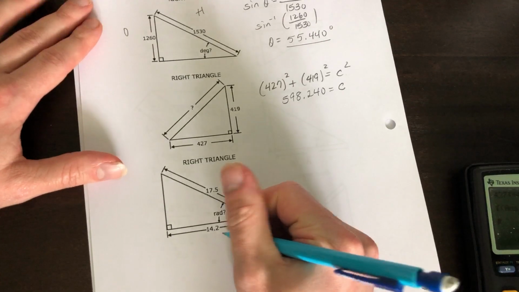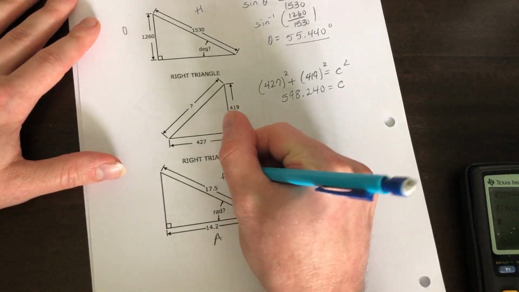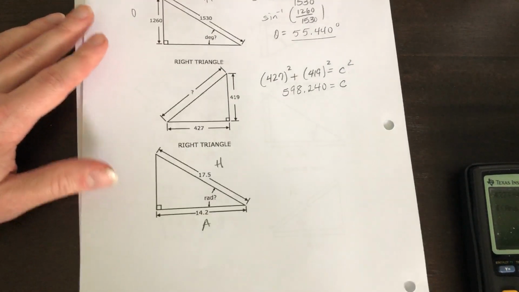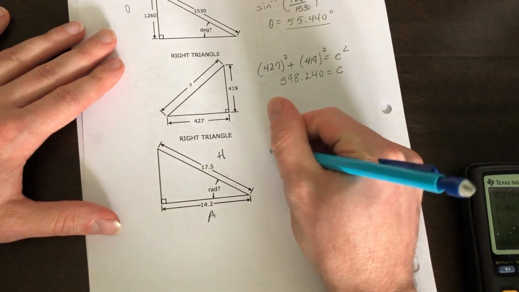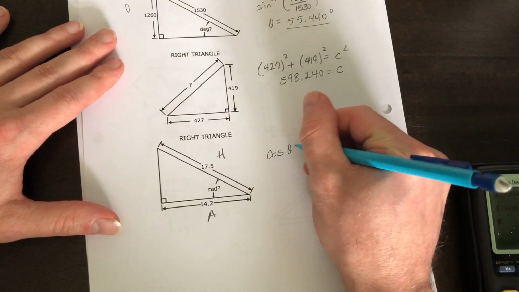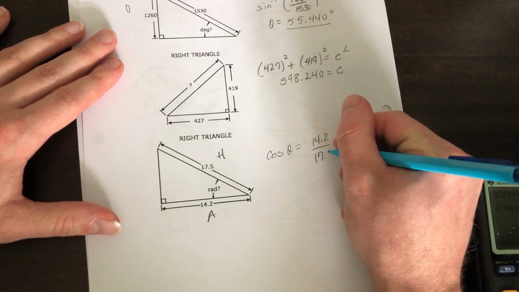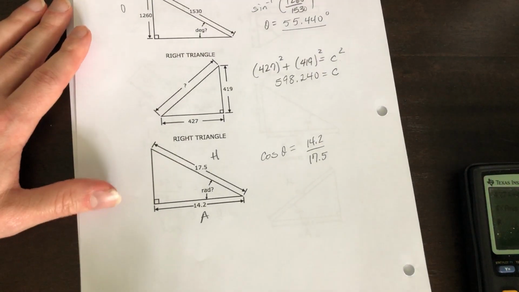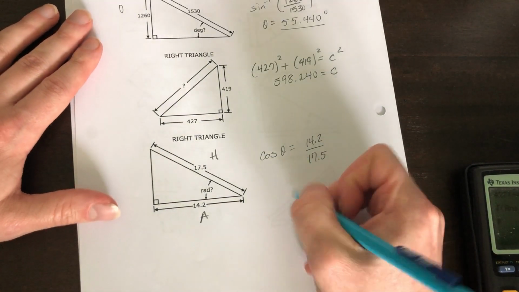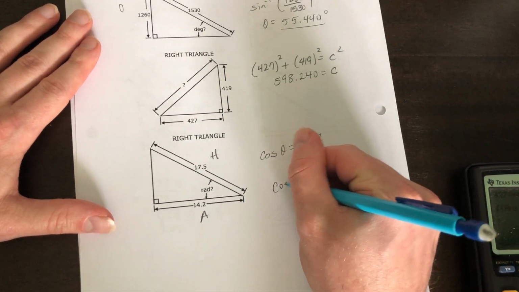On this one, we're given the adjacent and we're given the hypotenuse. So we're going to use a cosine ratio. So we say cosine of theta is equal to 14.2 over 17.5. Now, when we're solving for an angle, we got to make sure that we use inverse trig.